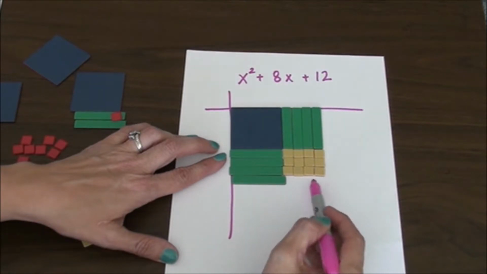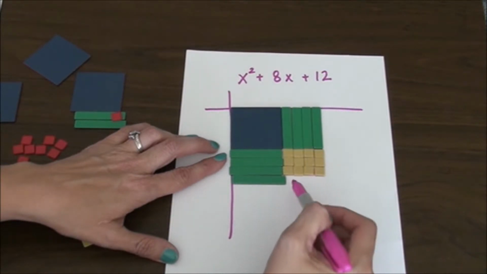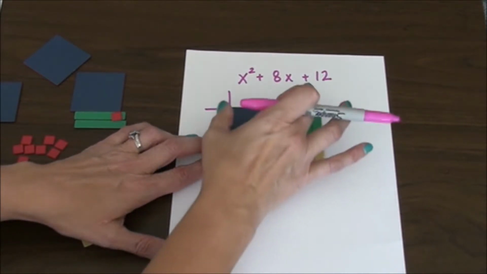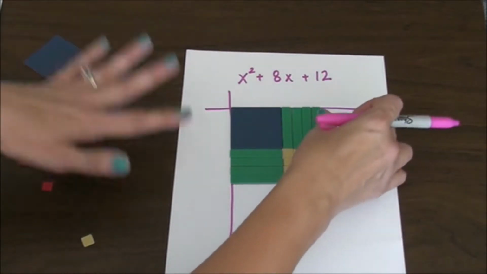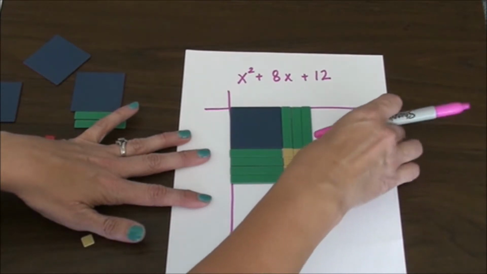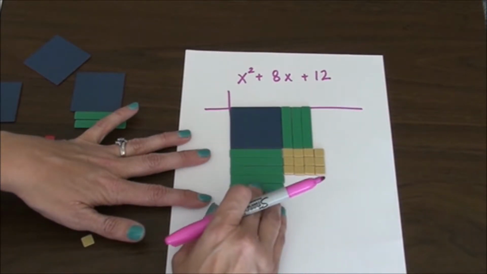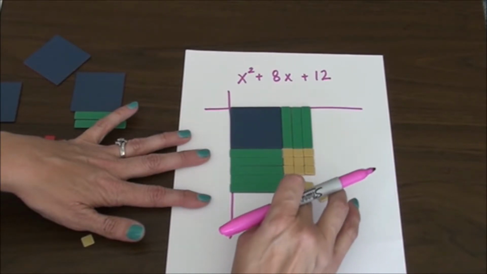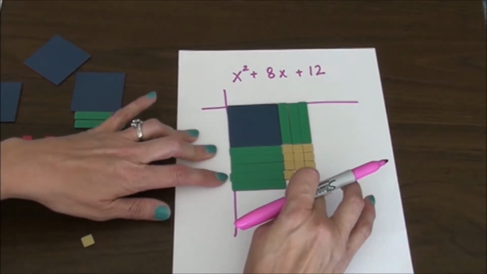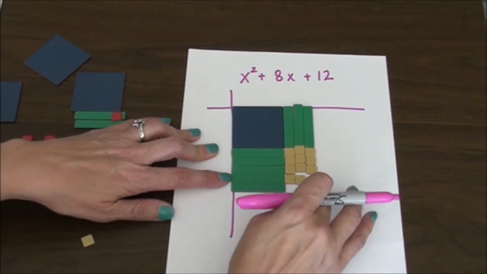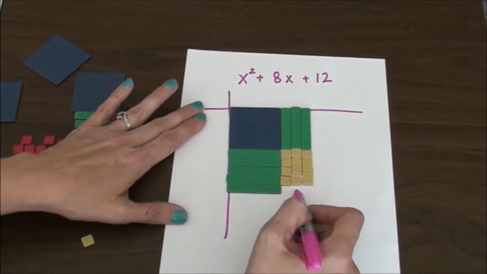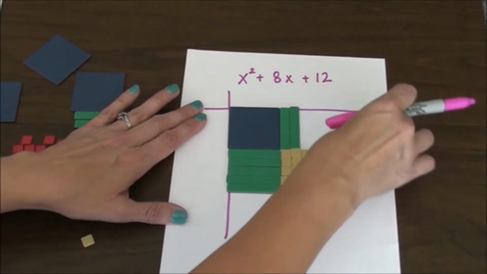I don't have enough of my 1s to fill in right here, so this is not a good format. I can't use this. So I have to rearrange. I'm just going to take this one and move it down here. I'm going to take these three and try to fit them in. Again, same scenario. I don't have enough 1 tiles to fit, so I'm going to move again.